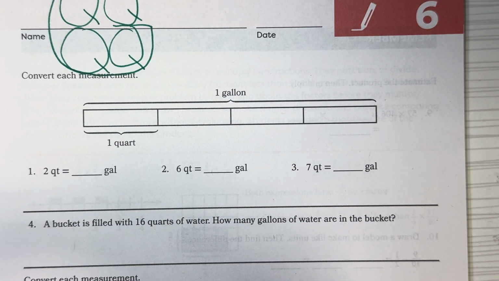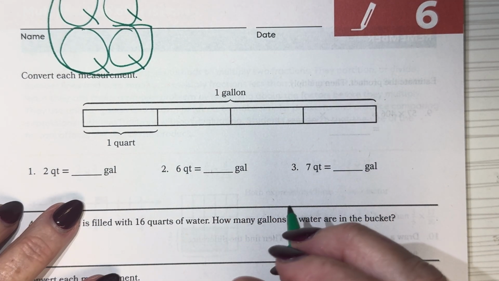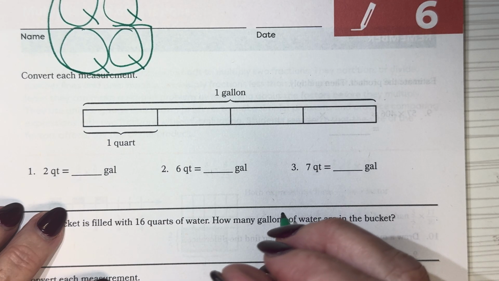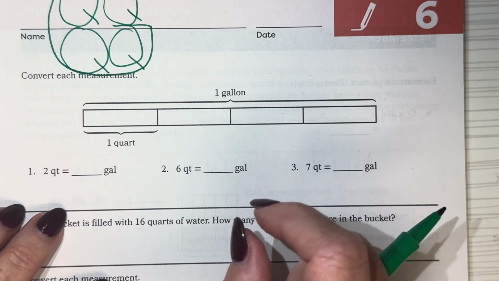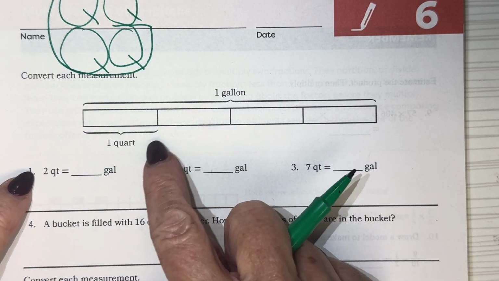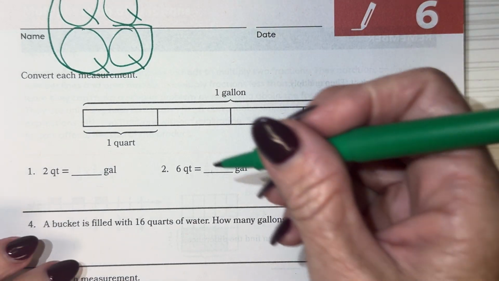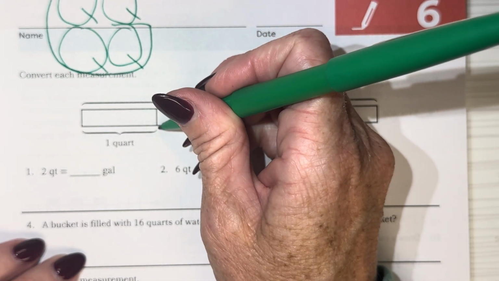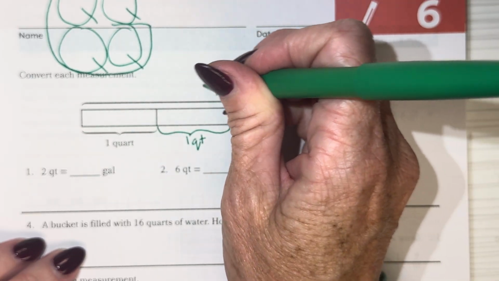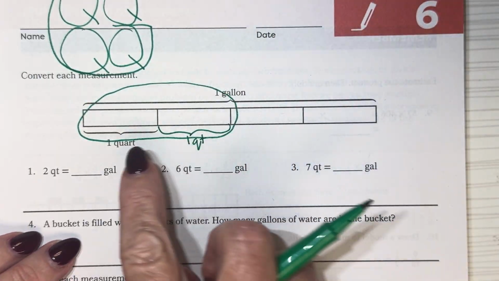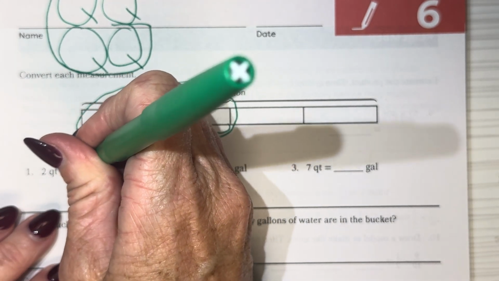Okay, so this one's going to be a little bit different because now we're going from quarts to gallons. Yesterday when we did this, we went from like gallons to quarts. So we're going to see something different here. And the picture can help us. If I have 2 quarts, that would be right here. So that's 1 quart. Here's another quart. So if I have 2 of them, how much of the gallon do I have? I have half a gallon.